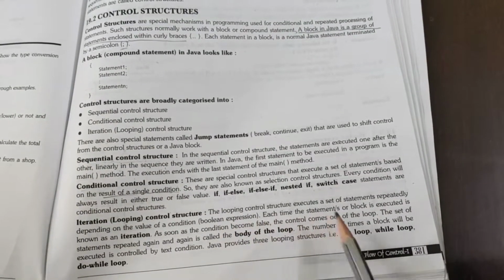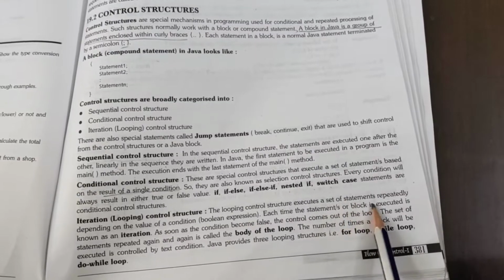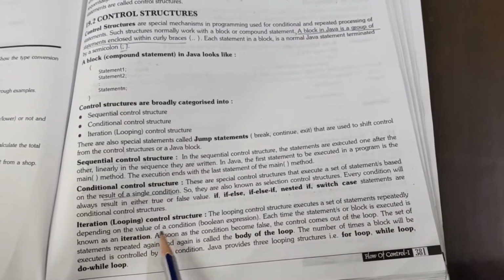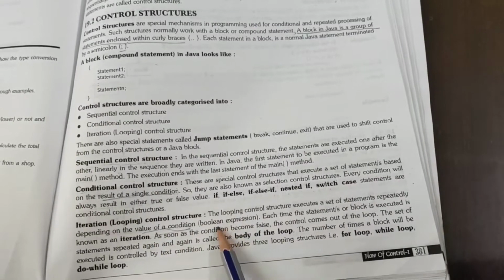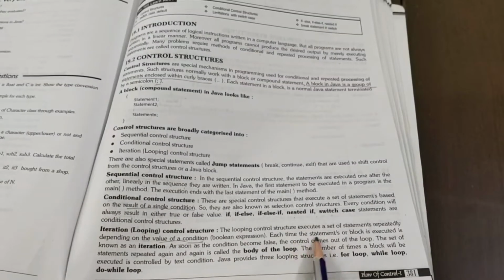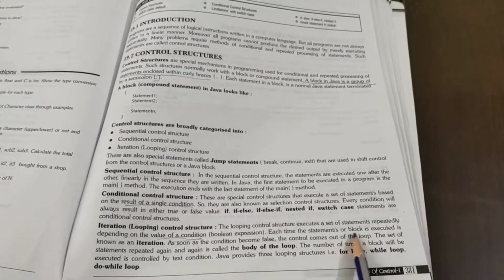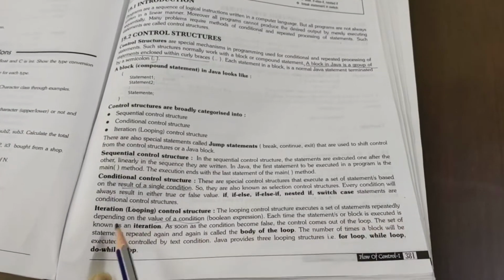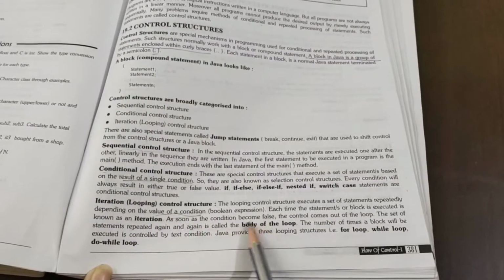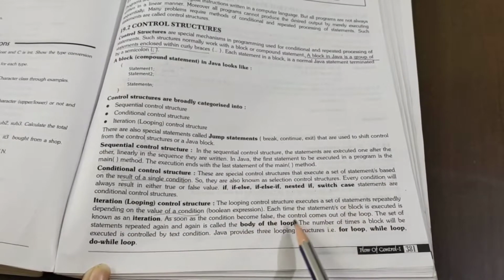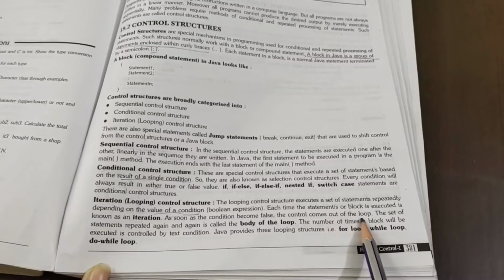The looping control structure executes a set of statements repeatedly depending on the value of condition. See, the value of condition, Boolean expression. Each time the statement or statements or block is executed is known as iteration. As soon as the condition becomes false, the control comes out of the loop.